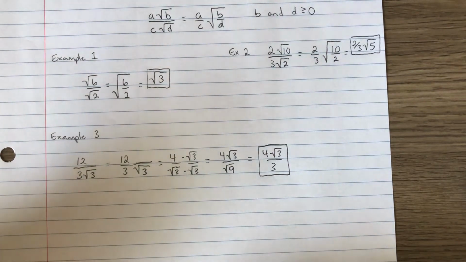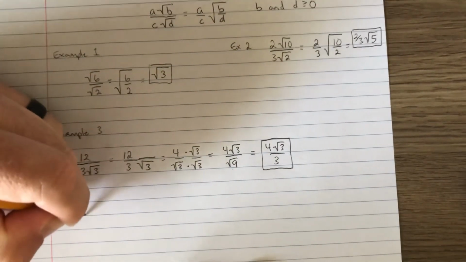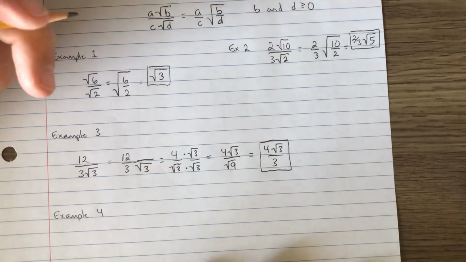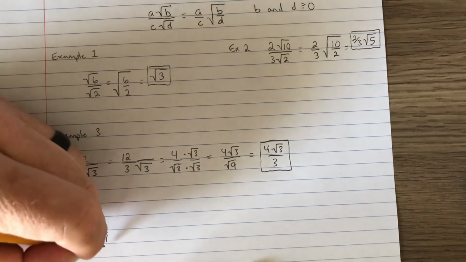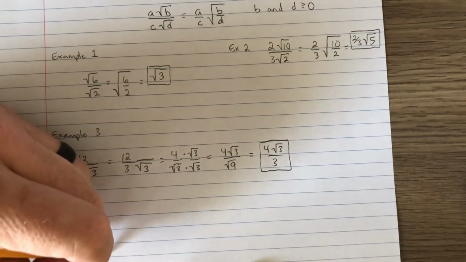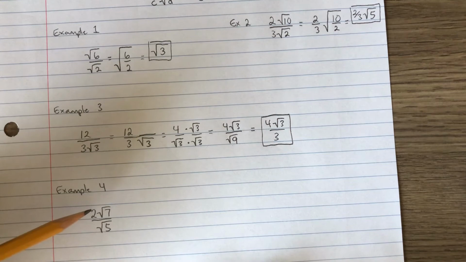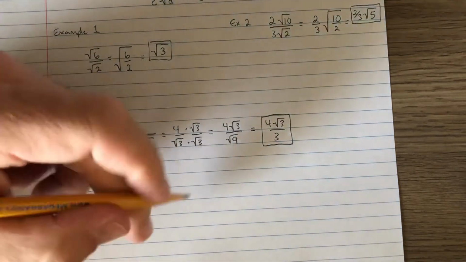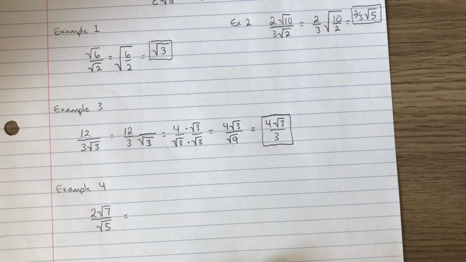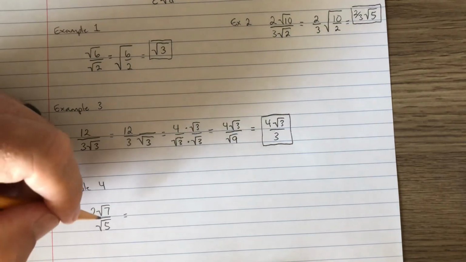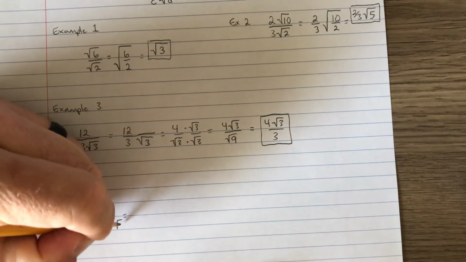Let's do one more. Last example, example number 4. We've got 2 times the square root of 7 divided by the square root of 5. Again, we only have one number in the front, so nothing is going to change there. 2 divided by 1 keeps it 2, so we're going to keep the 2 where it's at. But we have this square root of 5 on the bottom. There's nothing I can do. Dividing 7 by 5 won't change anything, so I want to multiply by the square root of 5.